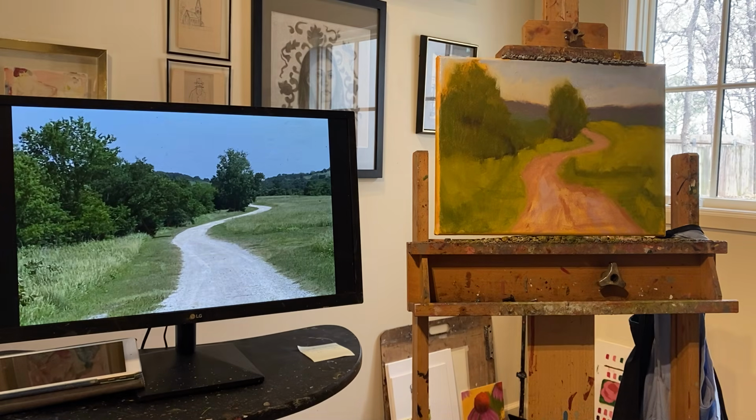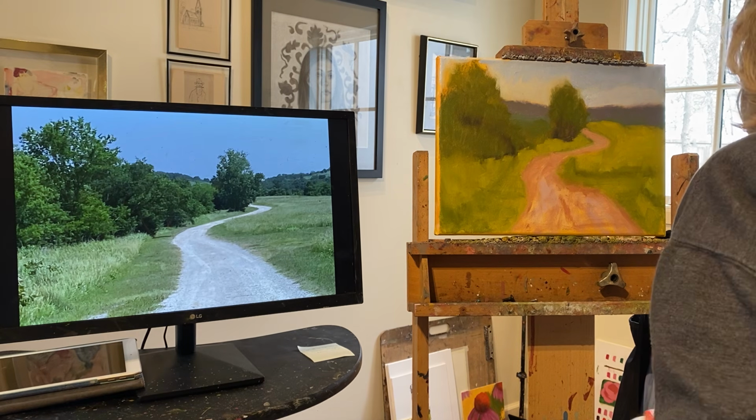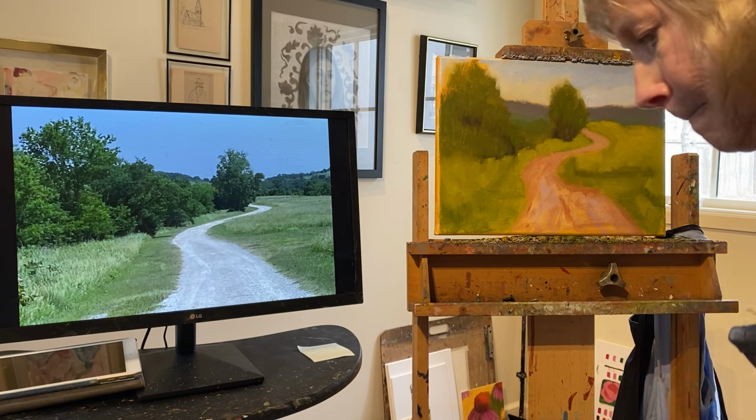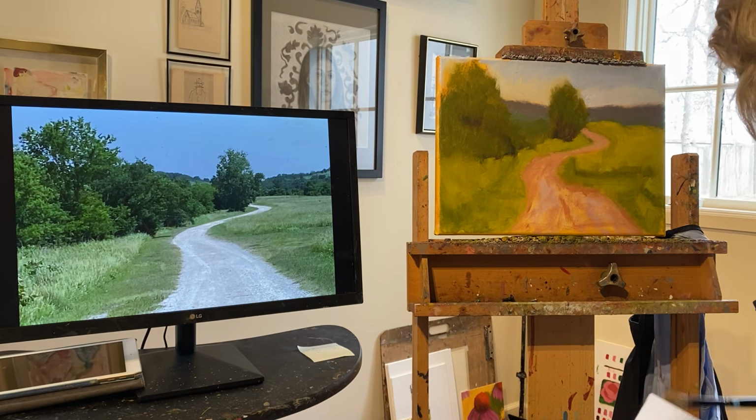Okay. And now I'm going to start laying some of, I think I'm just going to take some of that sky color that I already have mixed up and lay some of that in, kind of to see where I'm at.